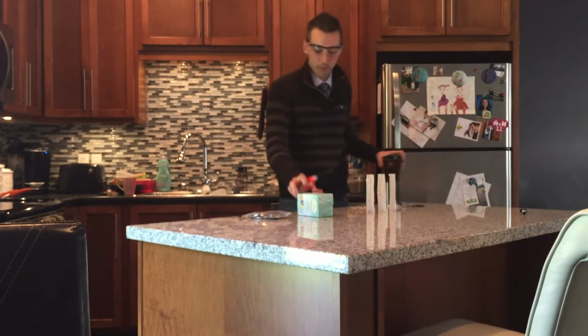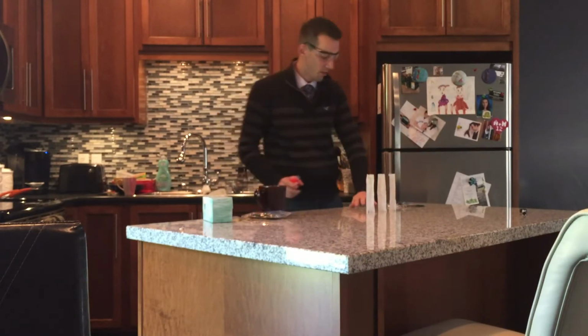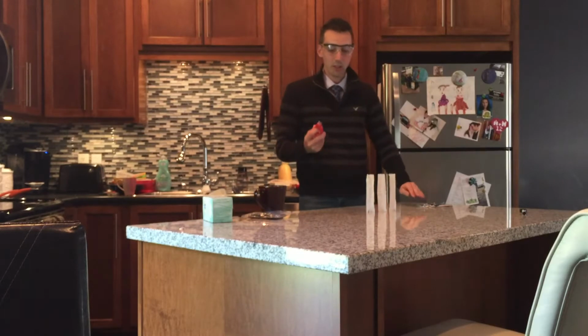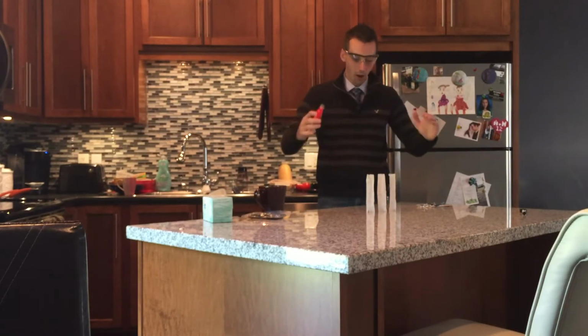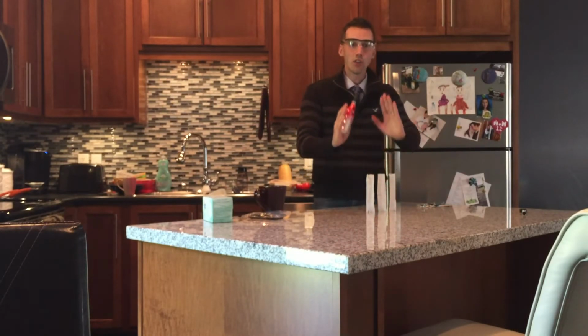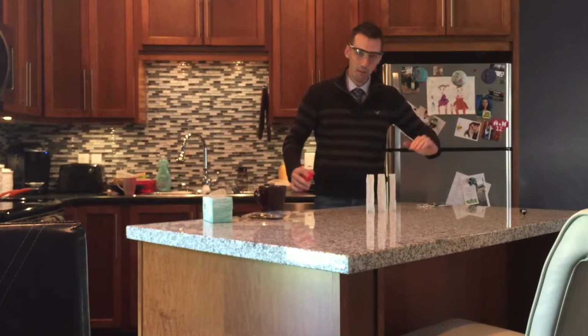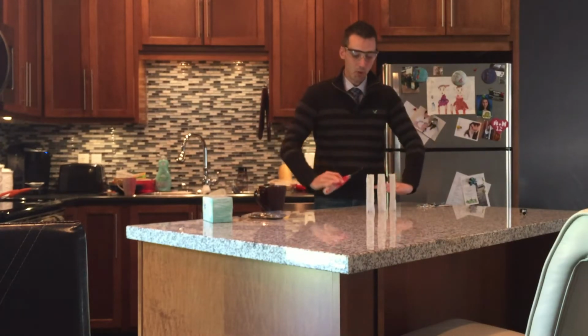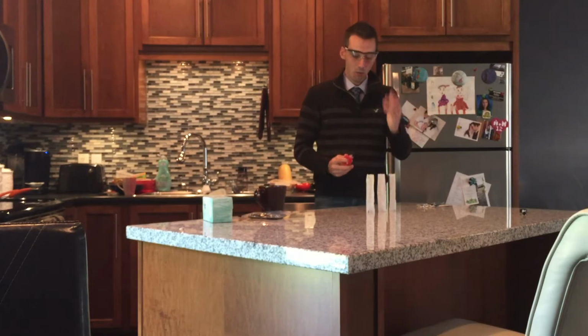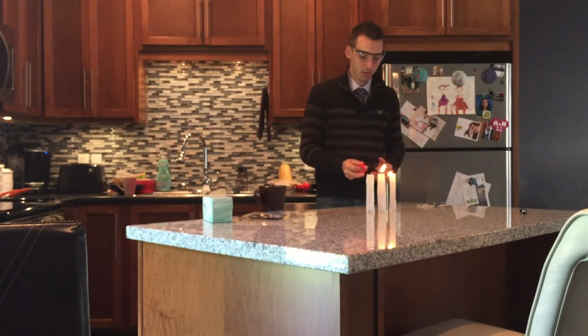So let's go ahead, put everything aside. We're going to light these three. We're going to be able to see ashes rise to the ceiling because of the convection current. The change of temperature is going to make the hot air rise. So everybody watch this take place.